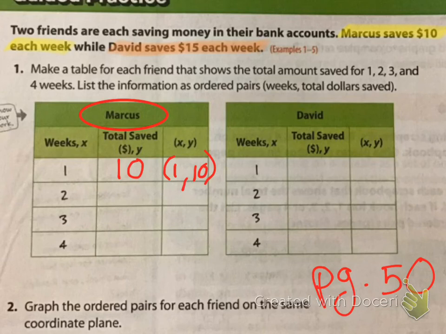What about on the other side, David? What number is going to go there, Michaela? So (1, 15). Perfect. She says 15, (1, 15). Excellent, you guys. All you need to do is fill out the rest of the charts with the multiples.